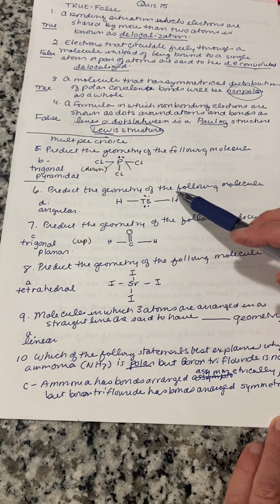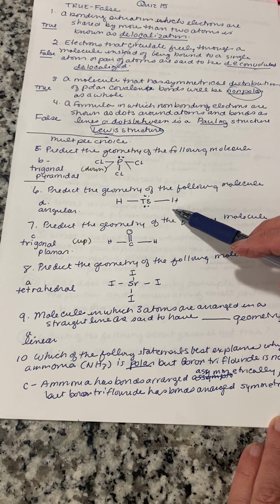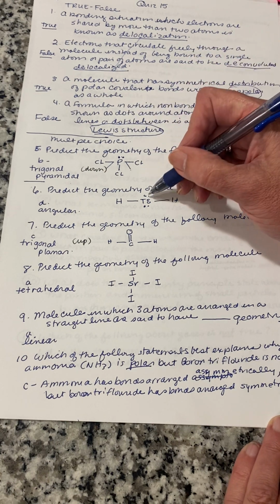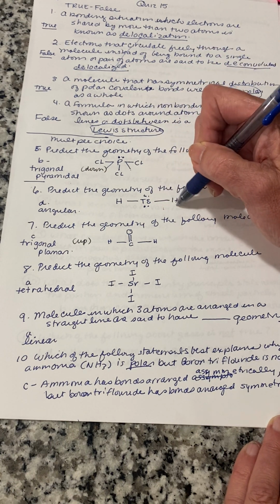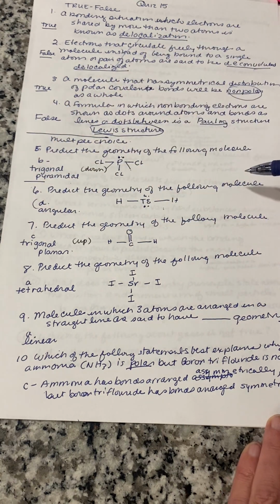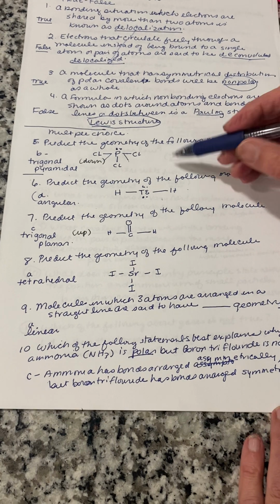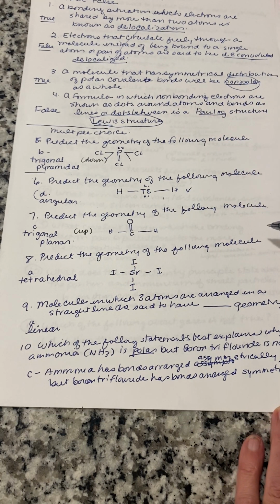And predict the geometry of this one. So what does this look like? I would put D, angular, because these would force them down, and so this would be an angular one. It only has 2, so it could only be angular or linear. It kind of looks linear too, but it's angular. You might want to look this one up even further.